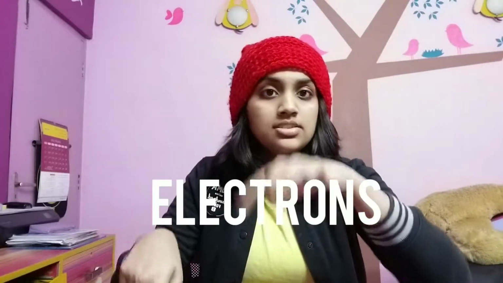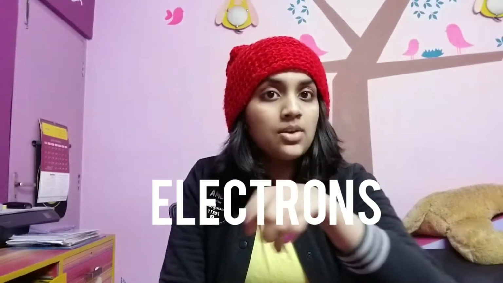The atom of normal matter is made up of neutrons, protons, and electrons. In the atom, we have a nucleus which consists of neutrons and protons together, and then we have the electrons moving in a wave-like motion around the nucleus.